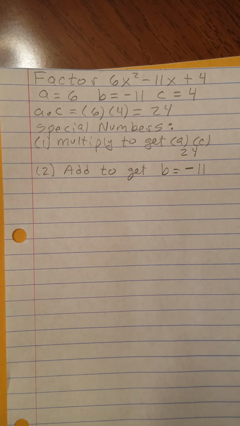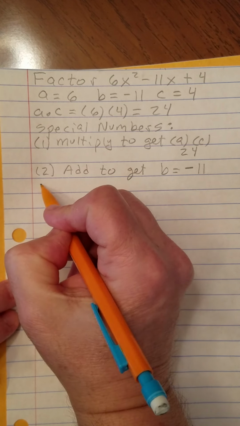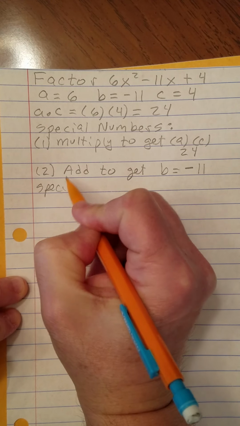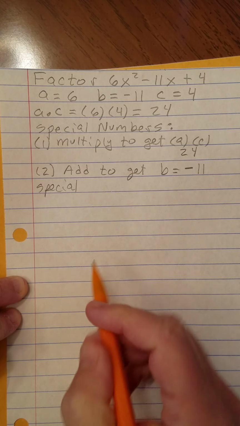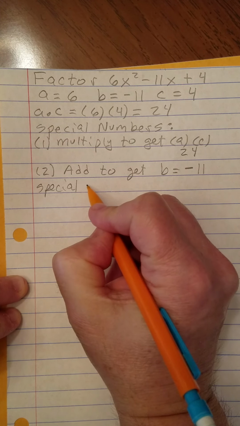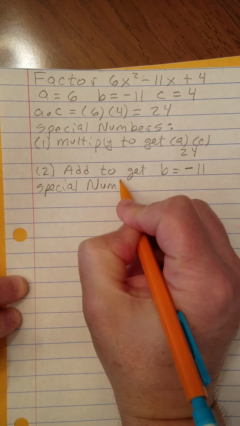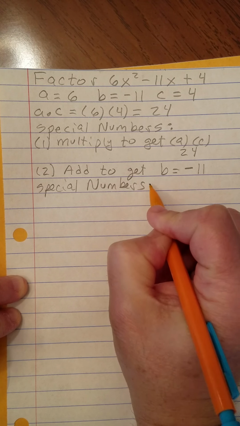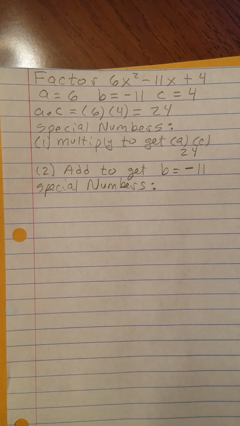So remember, I told you in the last video that you have to be kind of good with your multiplication tables, and you also have to be pretty good with your pats. So what two numbers will multiply together to give 24 and add together to give negative 11?